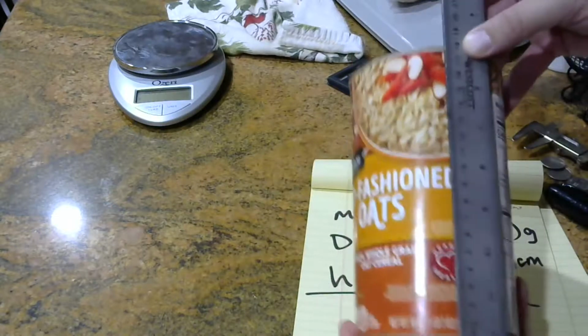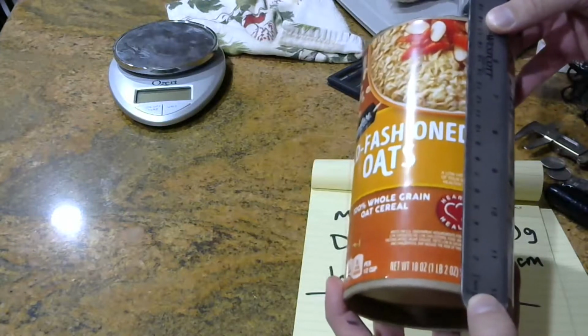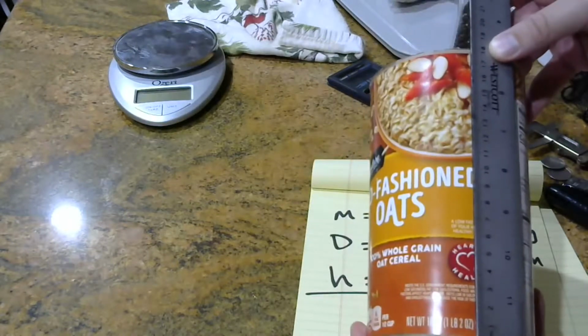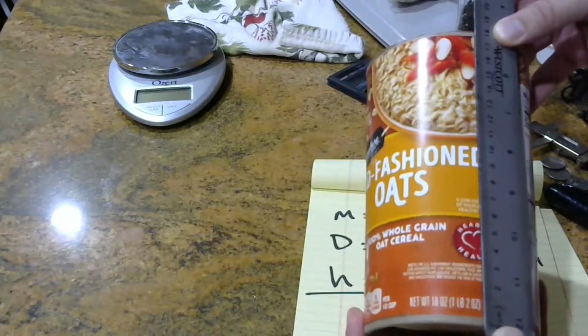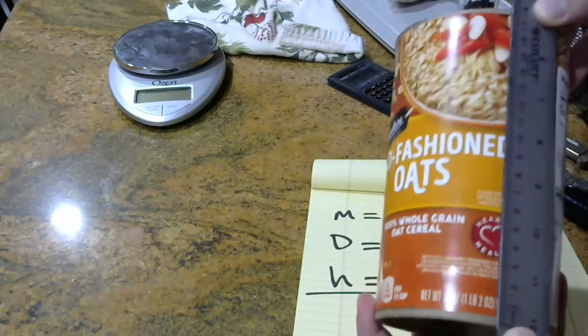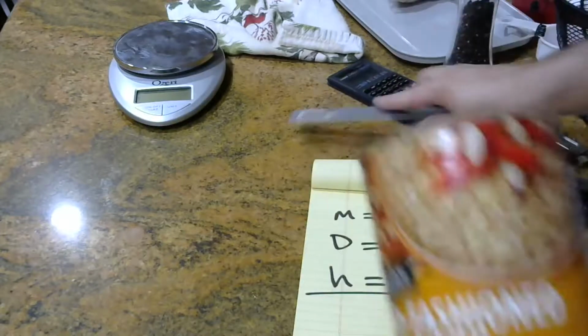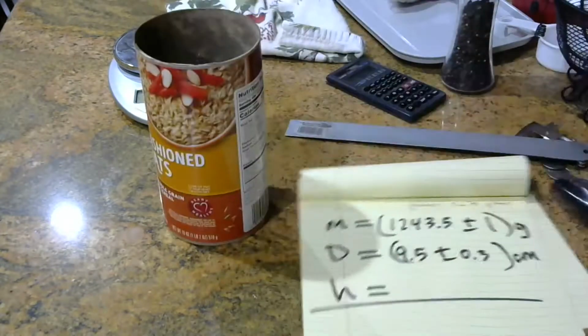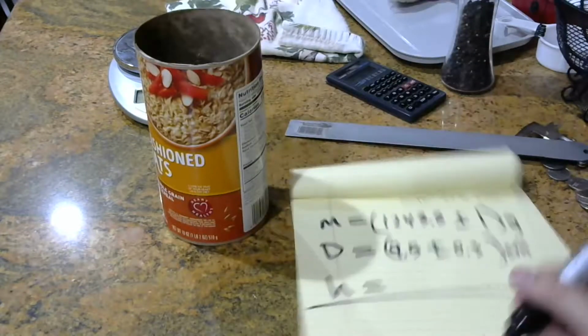So I'm finding that the height here is 18 centimeters, which is probably not coincidental. They probably picked that on purpose when they designed it. So 18 minus the lip would be 17, but there's that sag. So I'm going to go with 17.5 centimeters for my height.